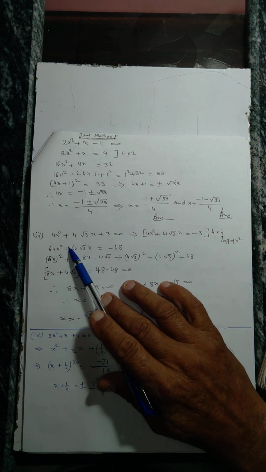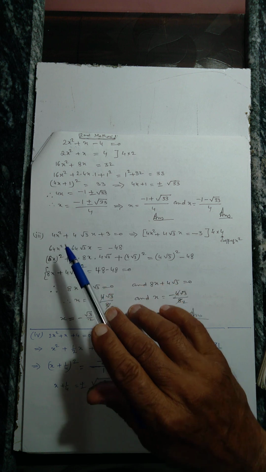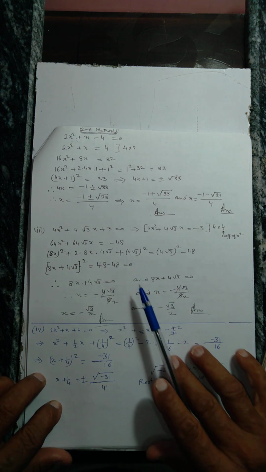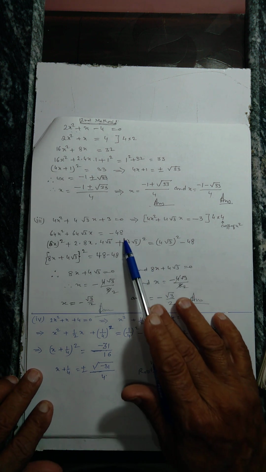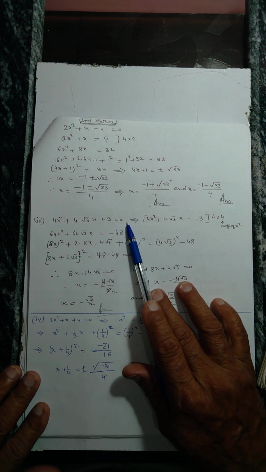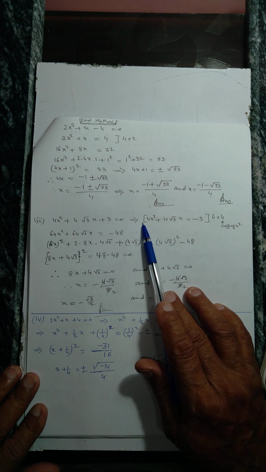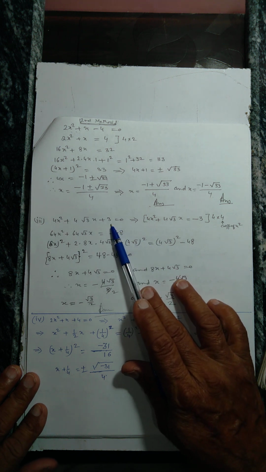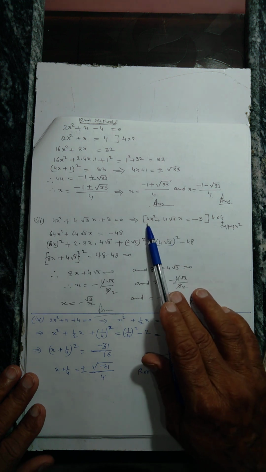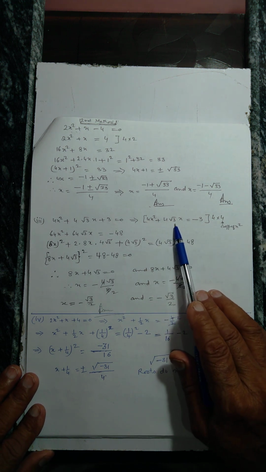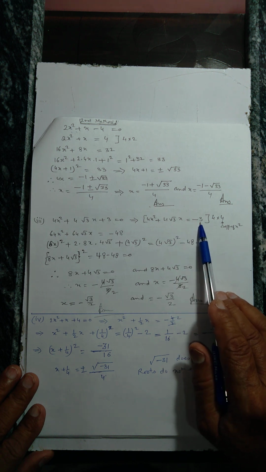Let us proceed to the third part, that is 4x square plus 4 root 3x plus 3 equal to 0. So this can be done, that transpose the constant term to the right hand side. So 4x square plus 4 root 3x equal to minus 3.